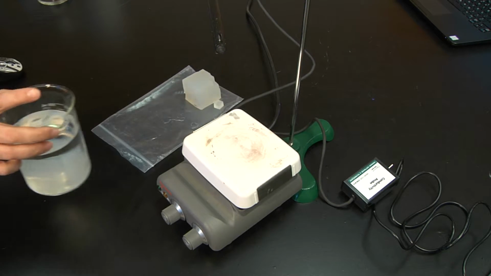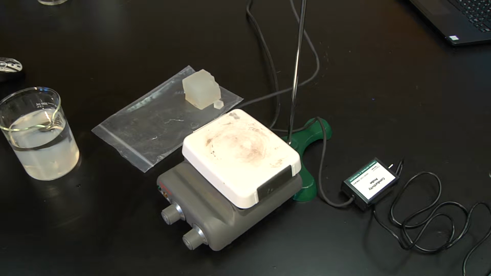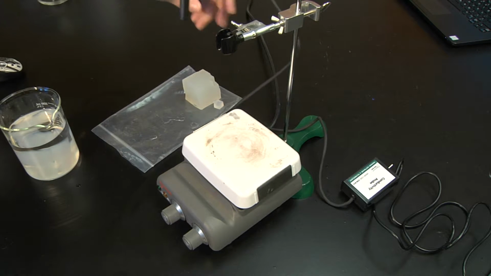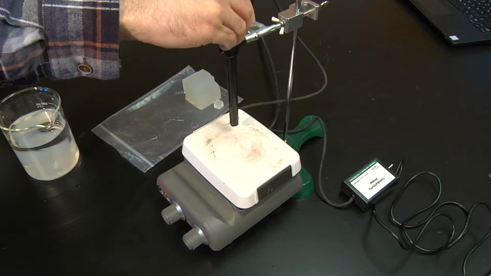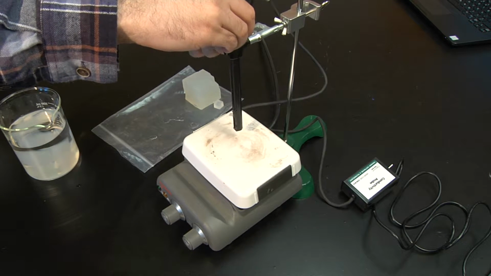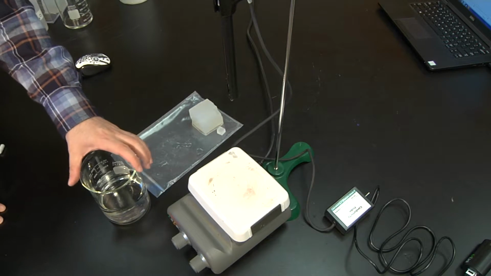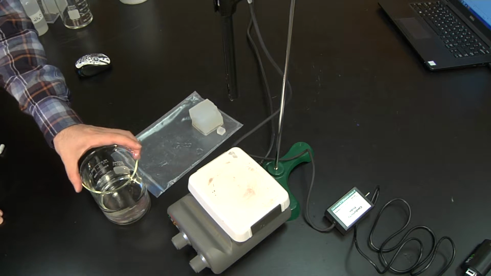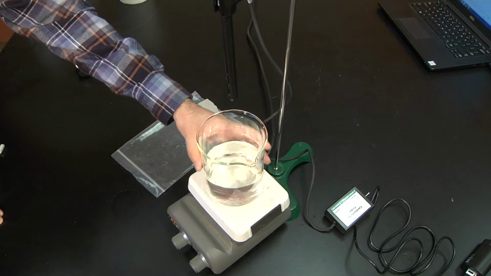I will remove my beaker to clean it up. I will dump all the water and the agar pieces, and I will install my conductivity sensor back onto the ring stand using the clamp. After we clean up the beaker, I replace the water inside it with 300 ml of distilled water. I place it on top of the magnetic stir again.